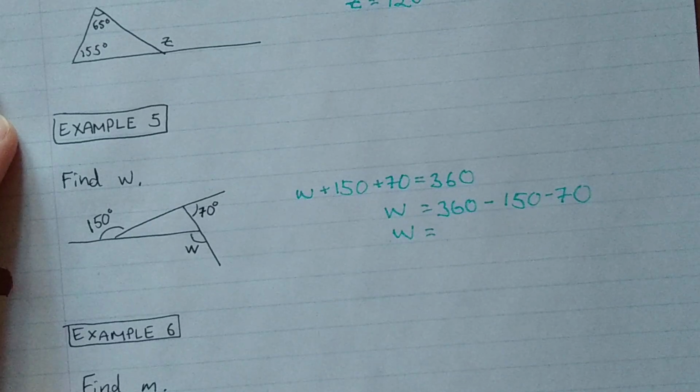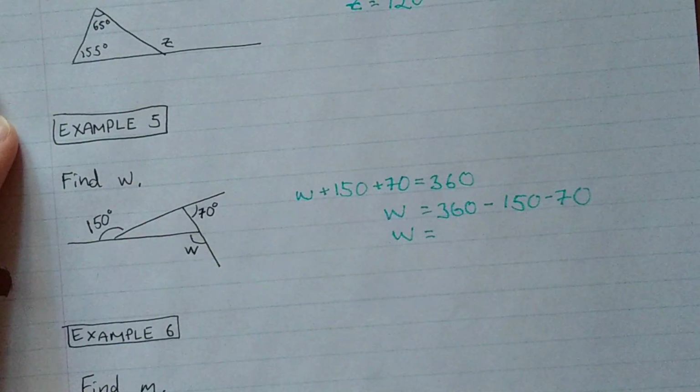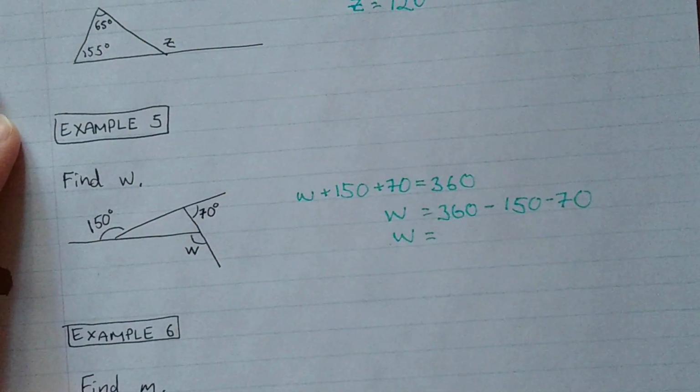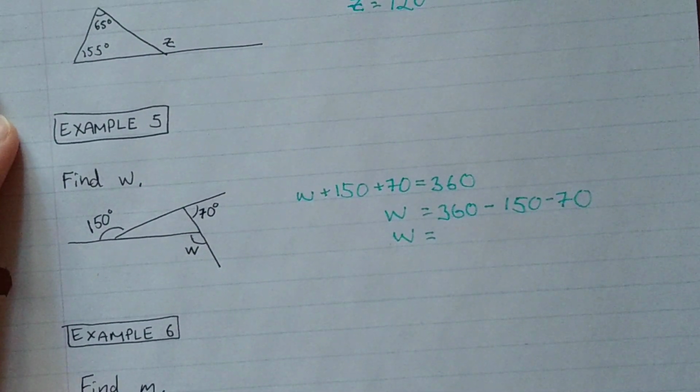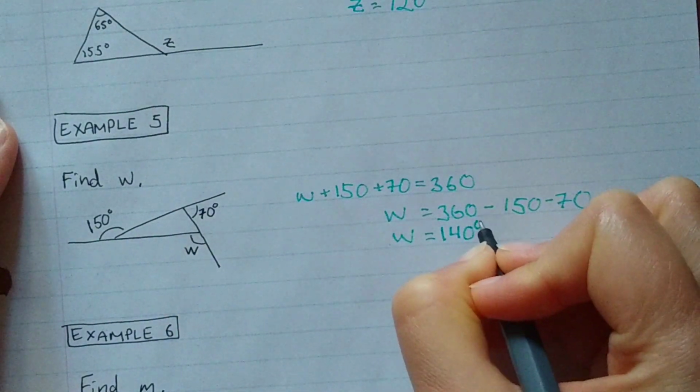So 360 minus 150 minus 70 is 140. So w is 140 degrees.